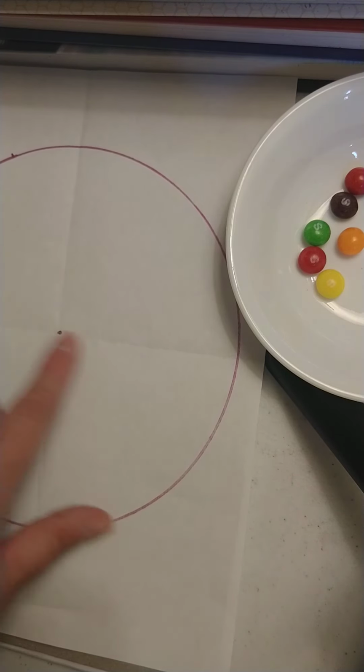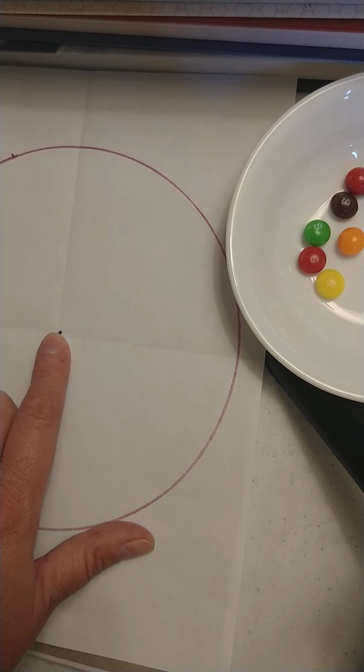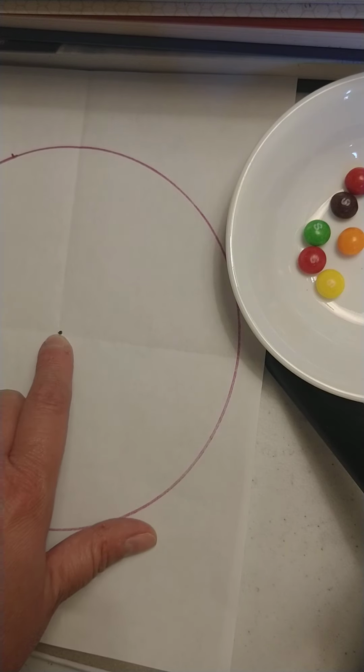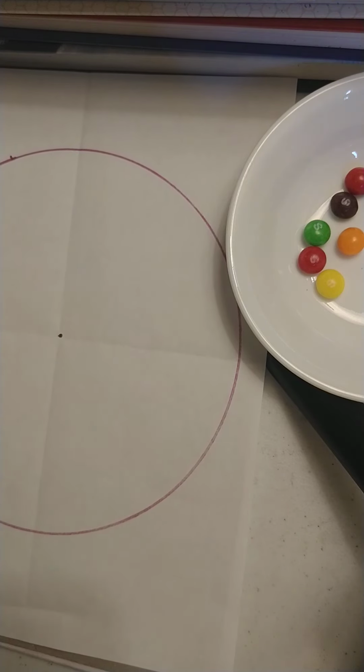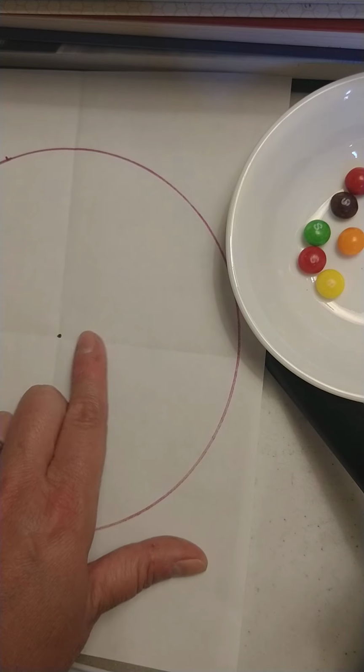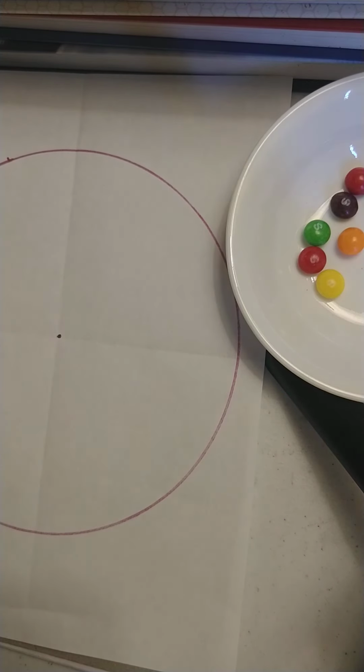I just used a plate and traced a circle around here. You're going to fold the paper in both directions so you can find out what the center of the circle is. And then you're going to need something. I'm using Skittles. You can use little Cheerios or chocolate chips or M&Ms, something little and tiny that you can place across the radius to start with.